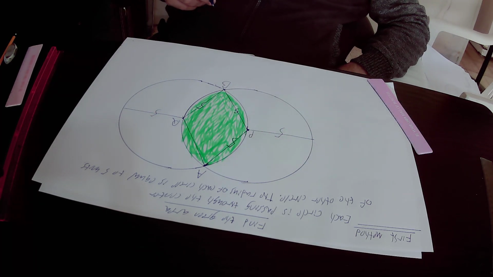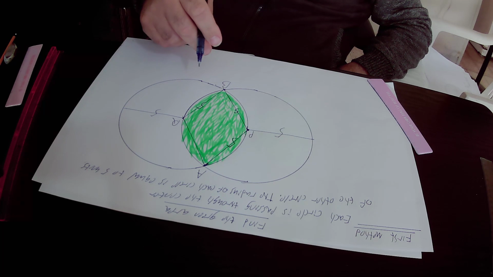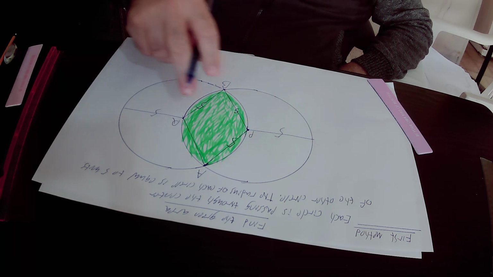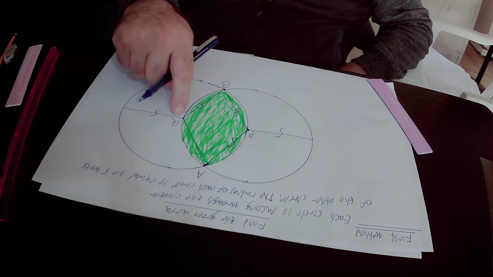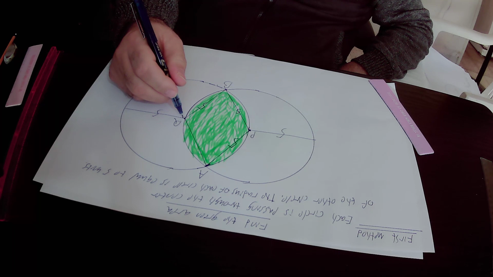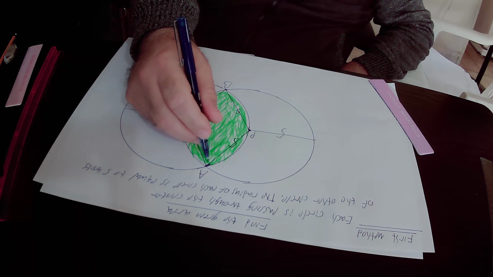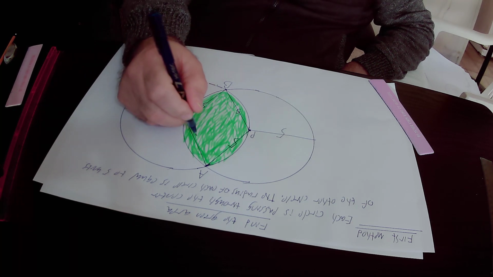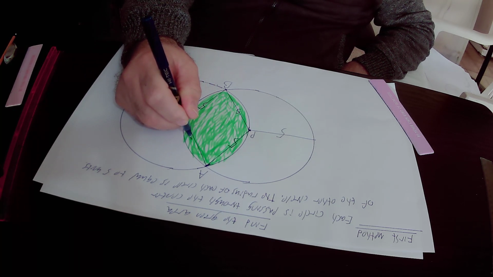And line segment AQ is the radius of this circle because it starts from point Q, that is the center of this circle, and ends at point A, that is a point on this circle itself. Therefore, it equals 5 units.